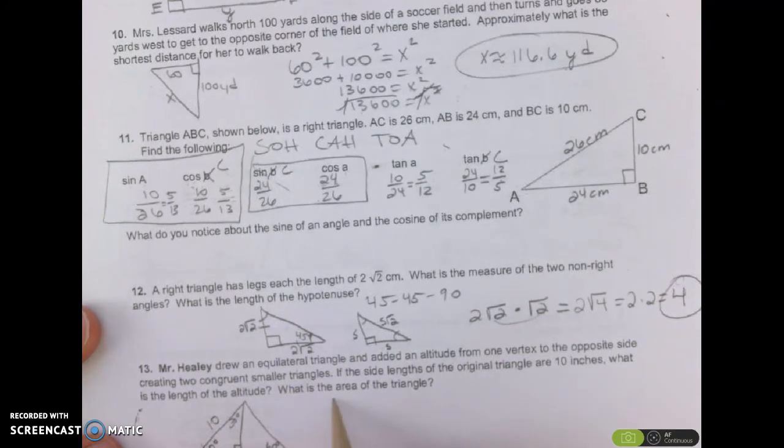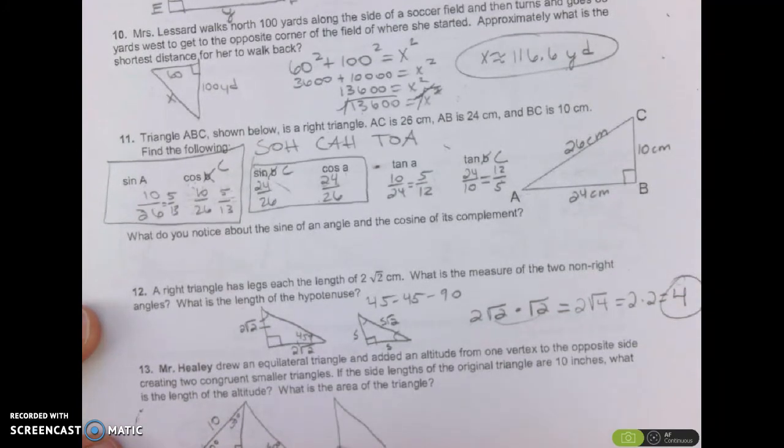So if we look at the relationship of a 30, 60, 90 triangle, we have the short leg, if we think of that as x, we multiply it by 2 to get to the hypotenuse, and we multiply the short leg by the square root of 3 to get to the long leg. So here I have to work backwards.